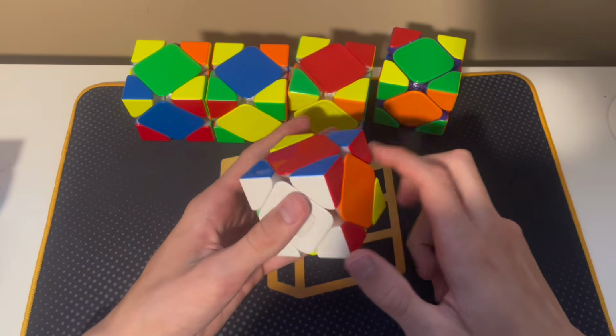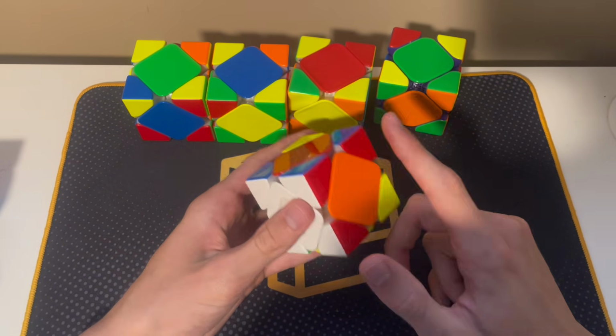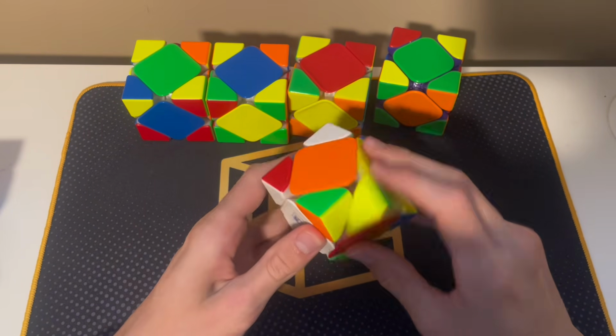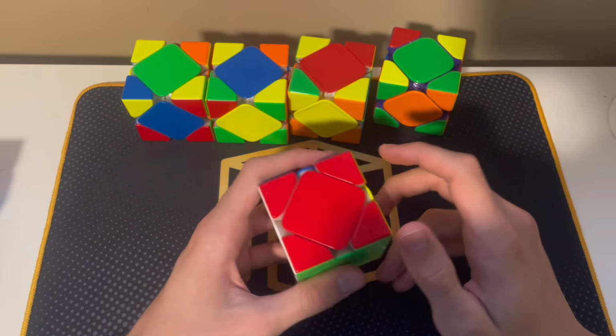For this case, how you're going to do it is you're going to take this corner out to here, rotate down and insert this, and do your last move.